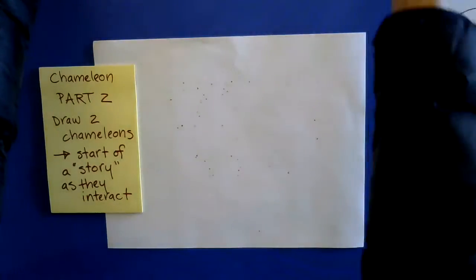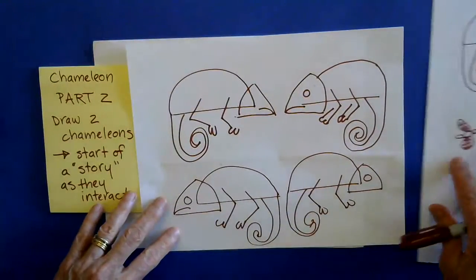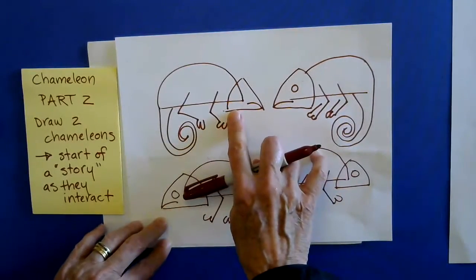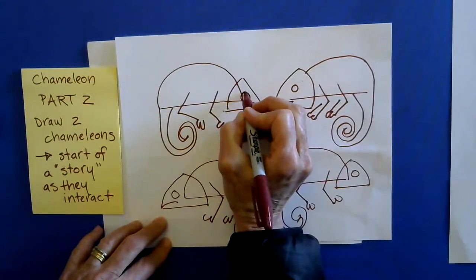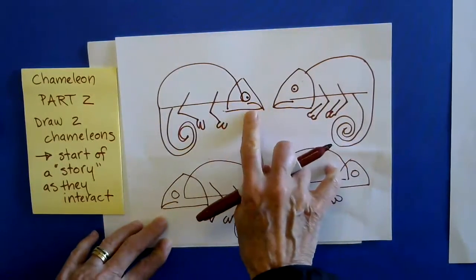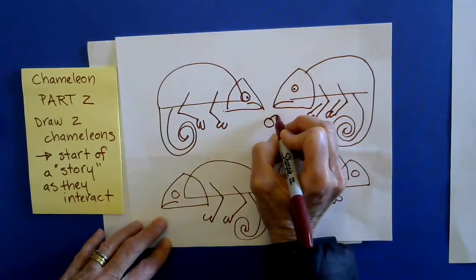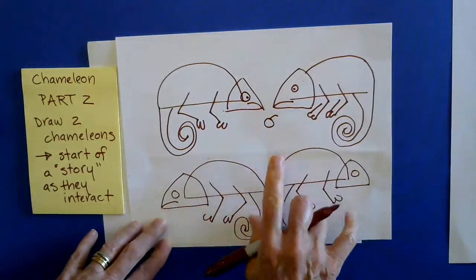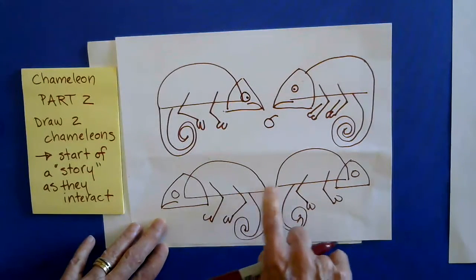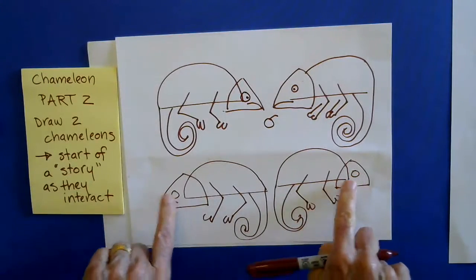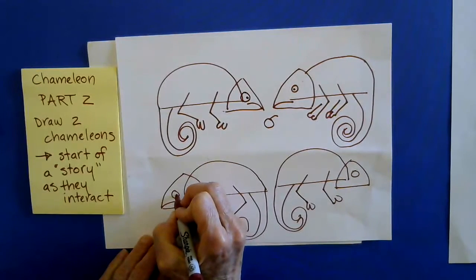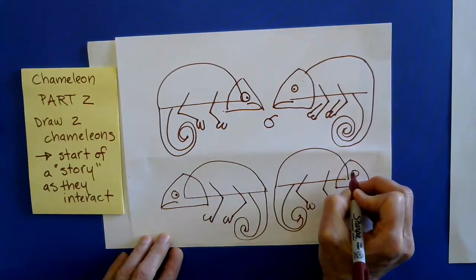Here's another way. Where you position their body also tells a story. So say you have two chameleons facing each other. They maybe are having a confrontation. Maybe they're friends. Maybe they're happy to get together. Maybe they're fighting over this little cherry. These two back to back, did they just have a fight? Are they pouting? Or they could be looking forward as if they're leaving, or they could be looking back over their shoulders as if they're mad at each other and still keeping an eye on each other. You can decide.